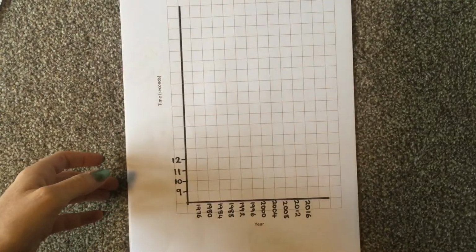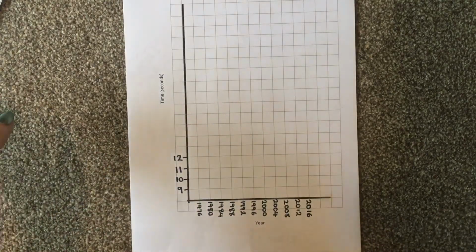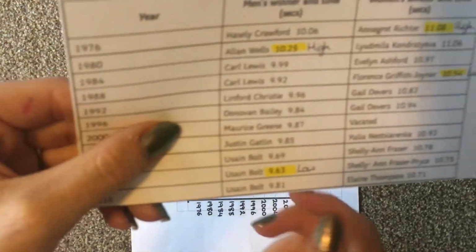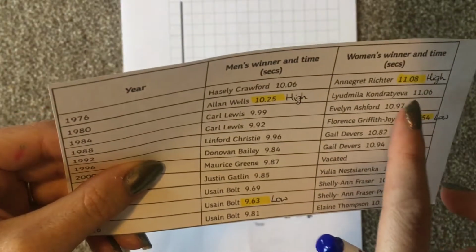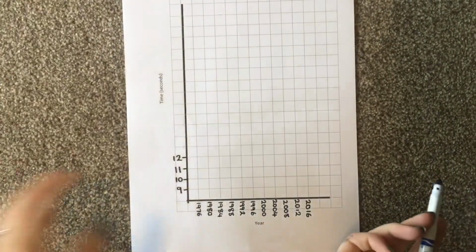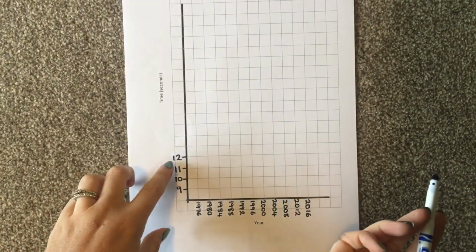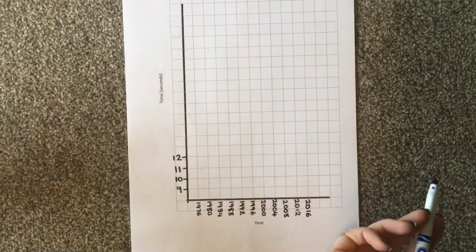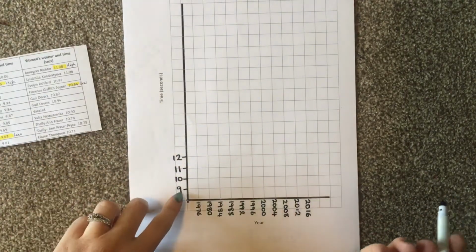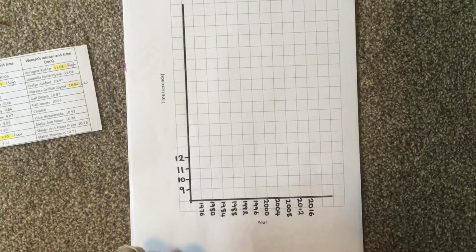So let's look at another example. If I'm only needing to go from 9.63 up to 18 point something, surely I can just go from 9 to 12, because that would be enough. So I could do it like this. I've got 9, 10, 11, 12. Got my years as before.